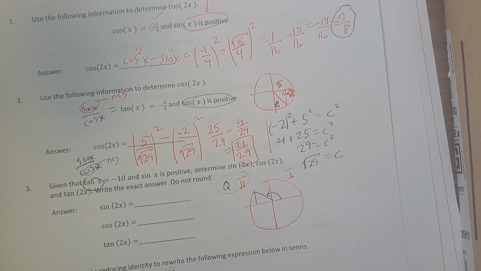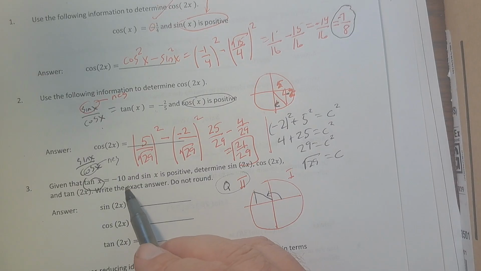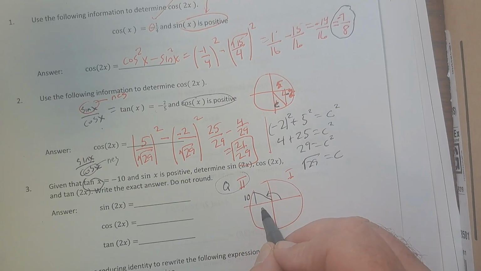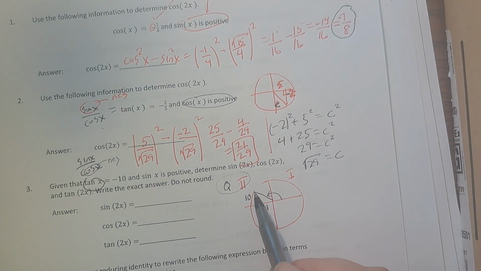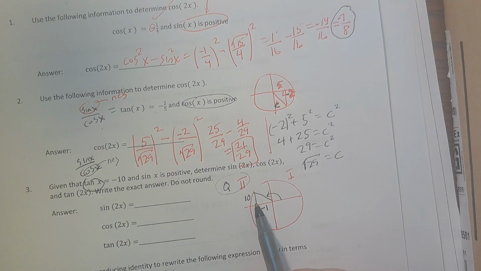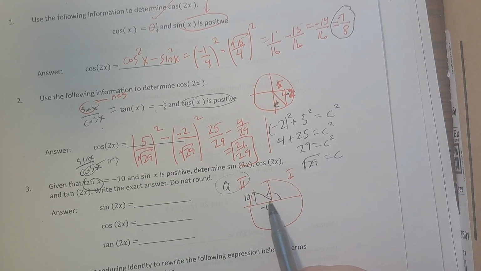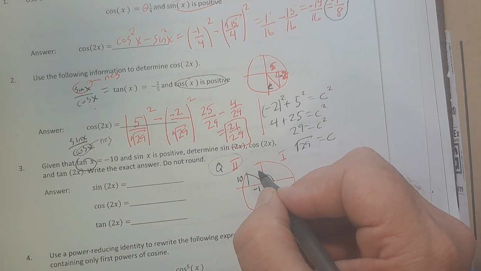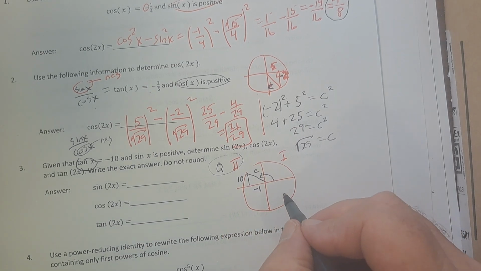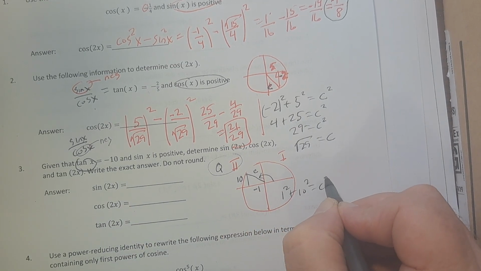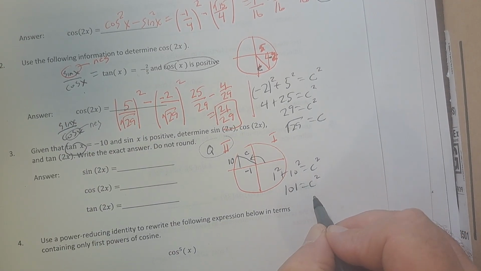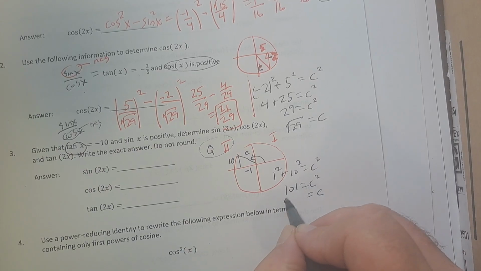Okay. So tangent is -10, and tangent is opposite divided by adjacent. We'll make 10 positive because the sine is positive, which means it's positive 10 because you're going up. But you're going left, so we'll make that negative. So opposite divided by adjacent is -10, like it's supposed to be. I don't know the hypotenuse, so I'll call that C. And we'll use the fact that 1 squared plus 10 squared is C squared. So 101 is what C squared is. So C is the square root of 101.